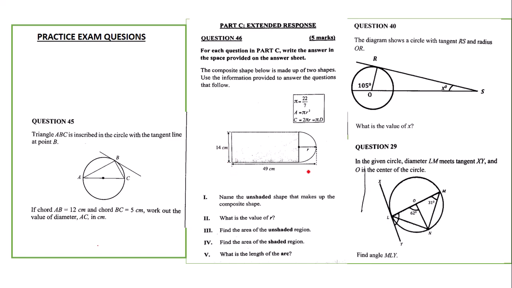The length, it's not the length of the rectangle, it's the length of the whole shape, 49 centimeters. Pi is 22/7, and area is pi r squared. This is the formula for the area of a full circle. The circumference is equal to 2 pi r, or pi d. That's the formula to find the circumference.